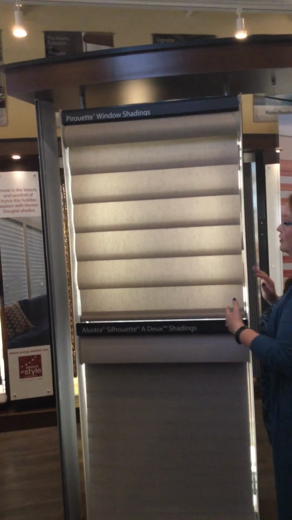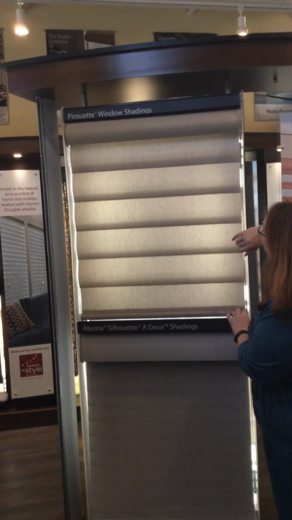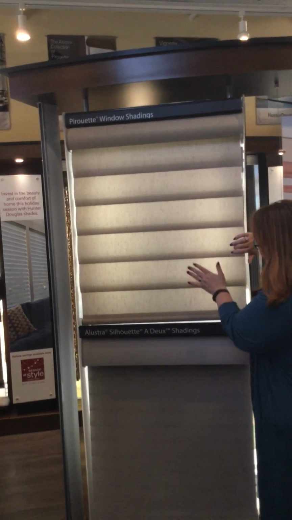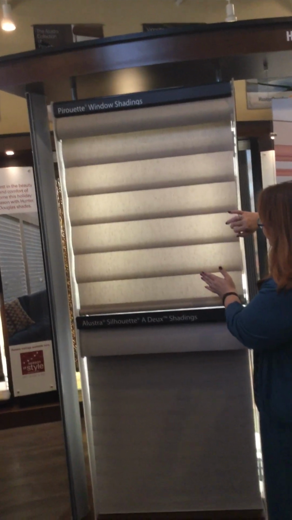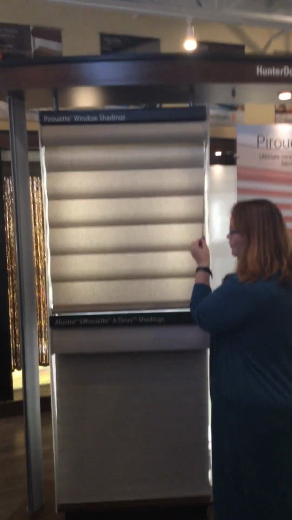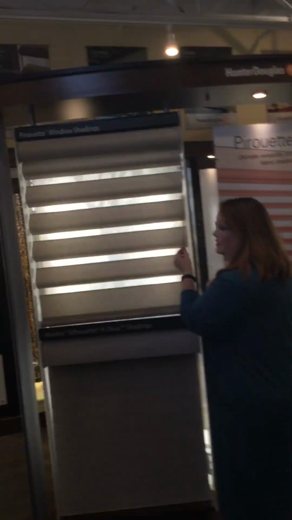So this is another, it looks like a Roman, right? Once it's down, you still have that sort of soft fold. It has a very elegant look to it. It'll go up completely like a roller. So it'll go all the way behind that top treatment? Yes, correct. This is what I was thinking about earlier when I asked if it comes in Roman. You've seen something like this, yes.